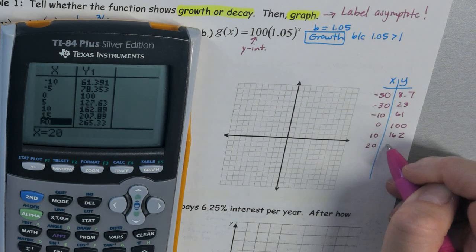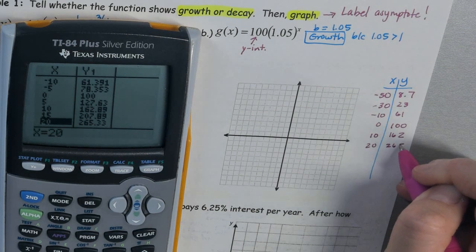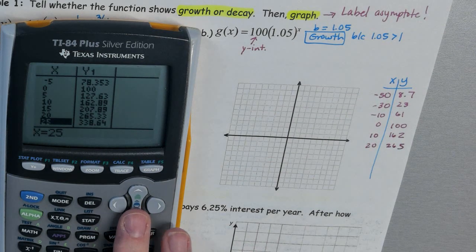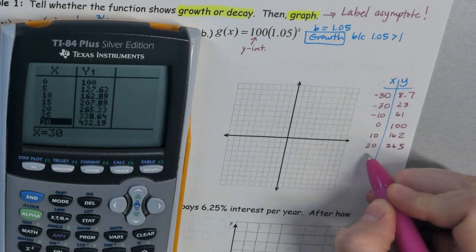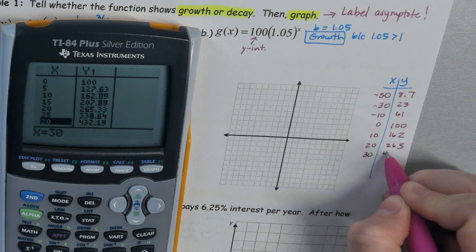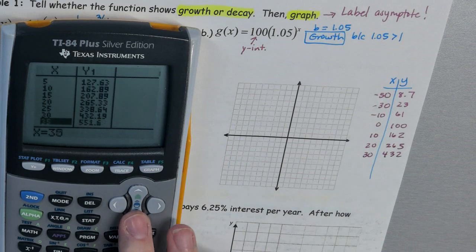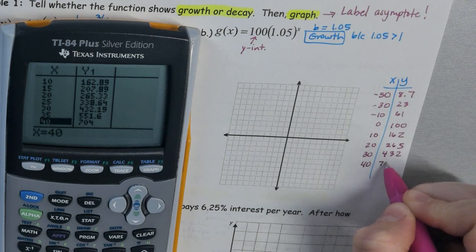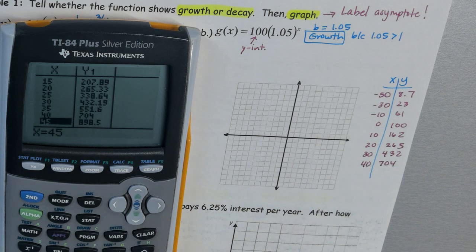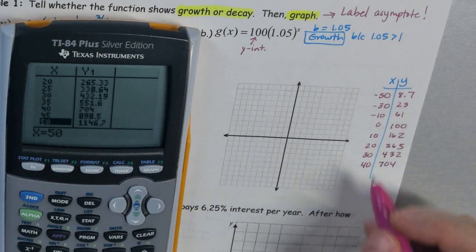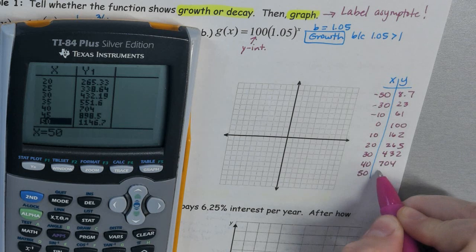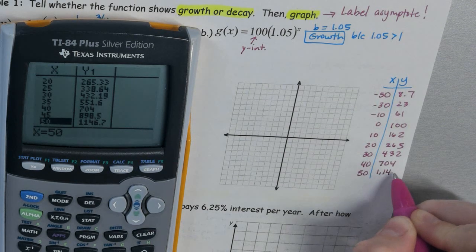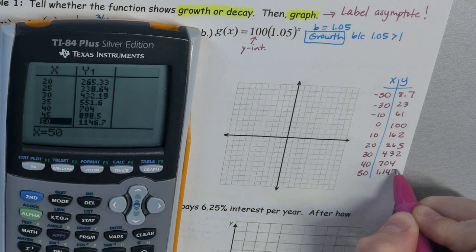At 20, I'm at 265. 30, I'm at 432. 40, I'm at 704. At 50, it says I'm at 1,146.7, so 147.